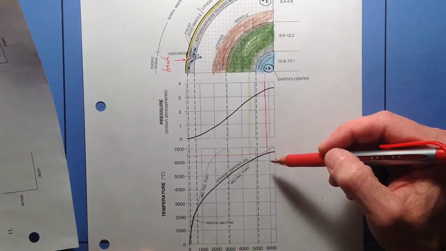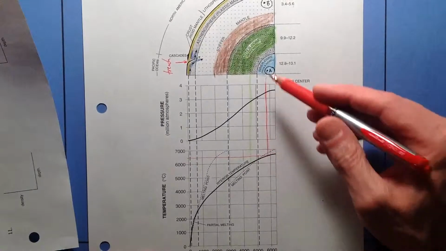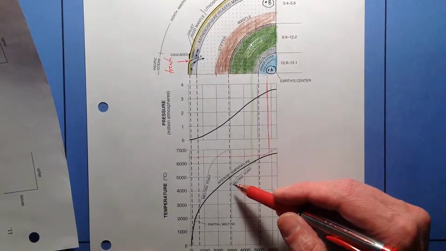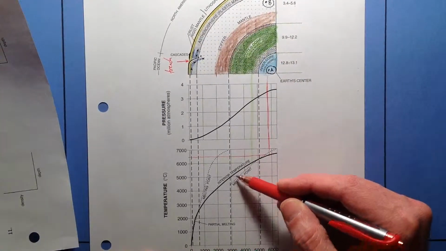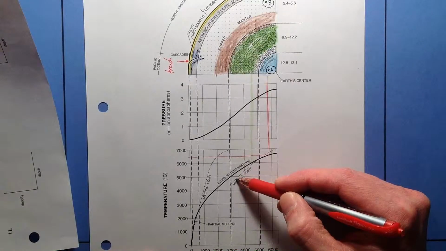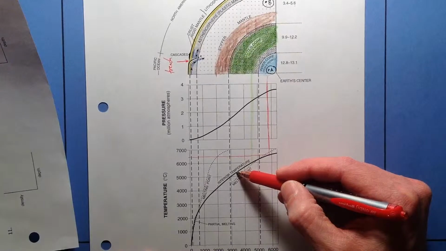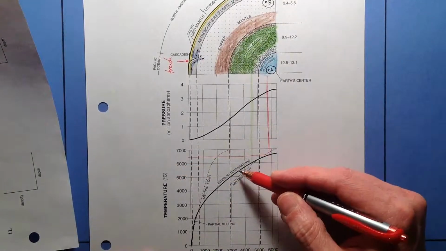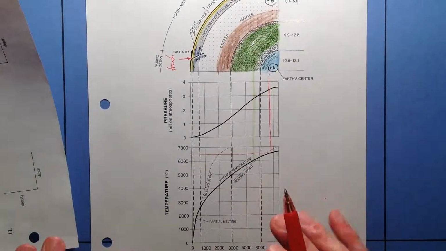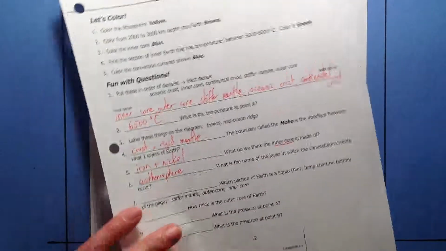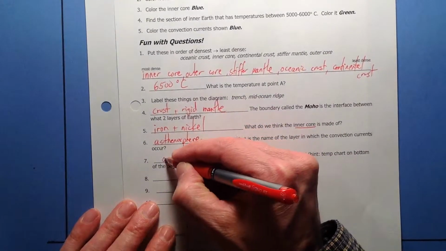But you're going to see the liquid part, outer core. How can we tell from this? Well, the melting point, let's say right here, melting point is here. Okay, maybe it's 4,800 C, and the actual temperature is 5,300 C. So it's hotter than the melting point, and it's liquid. Okay, so that is important.